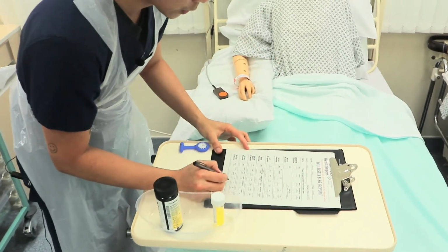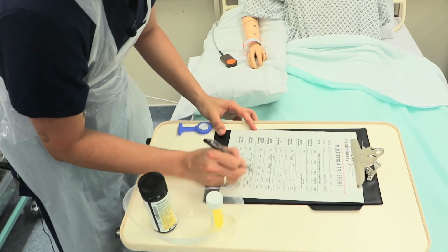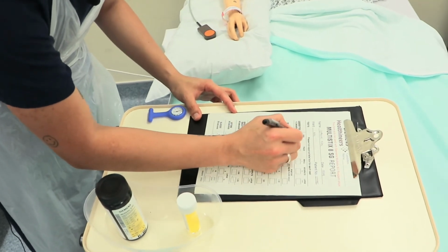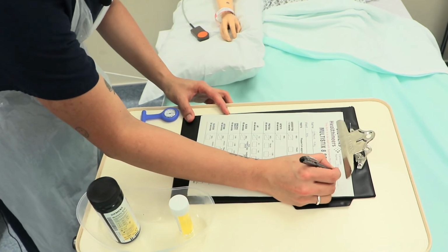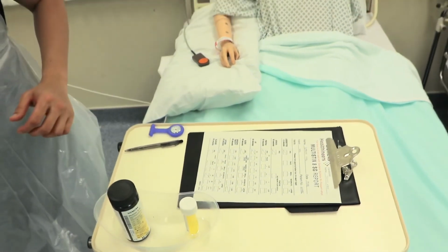So glucose is 2 positive. Ketones is negative. Specific gravity is 1.030, negative for blood. pH is 5, protein, nitrate, and leukocytes is negative. Okay, do a quick hand rub.